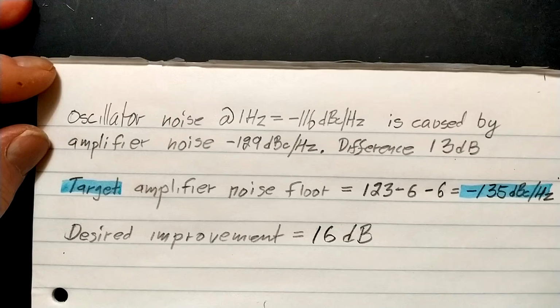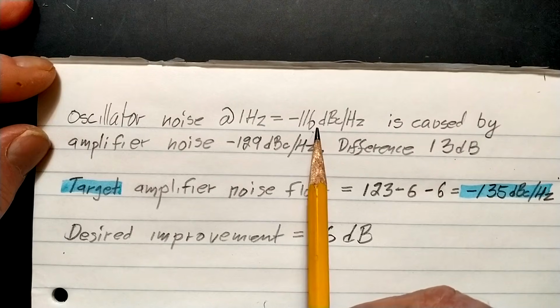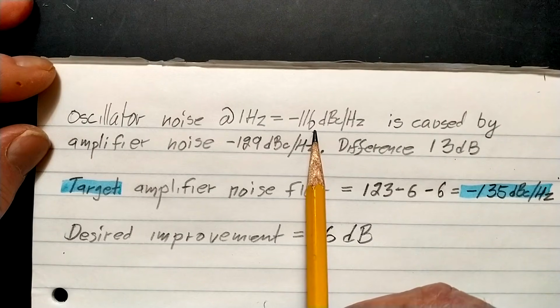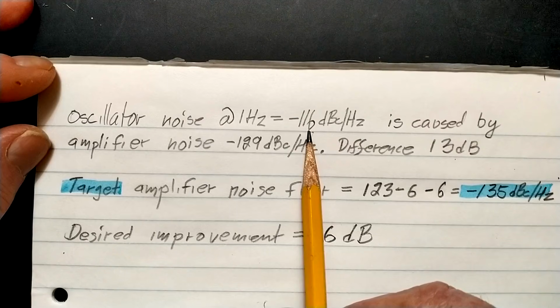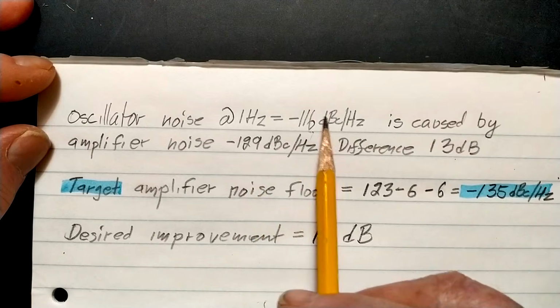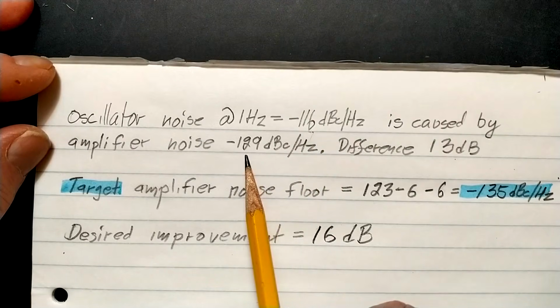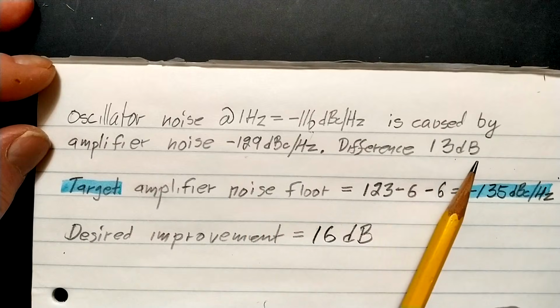The oscillator noise, that means -116 dBc per Hertz, is caused by the noise of the amplifier, and it is amplified because of the feedback. So the amplifier noise that generates this level is at -129 dBc per Hertz. That's a difference of 13 dB.